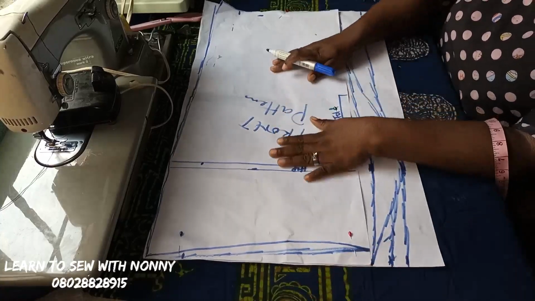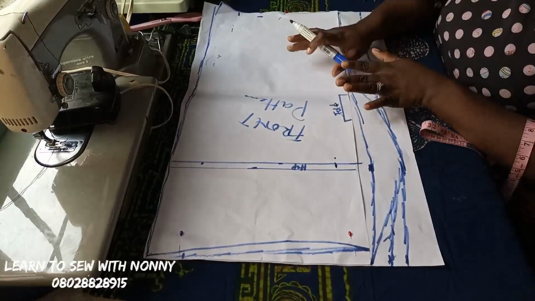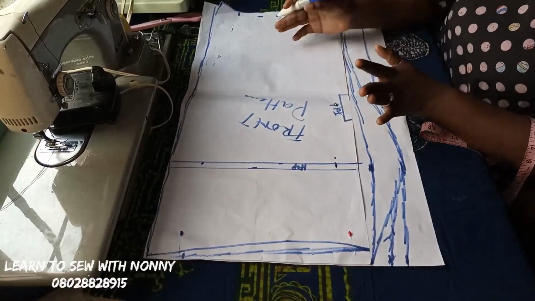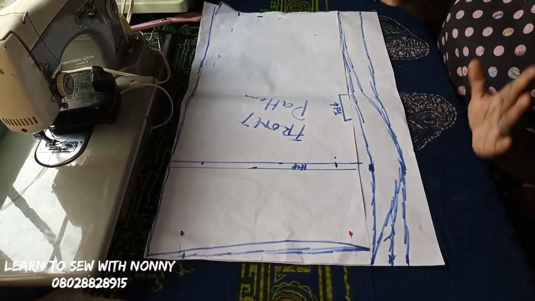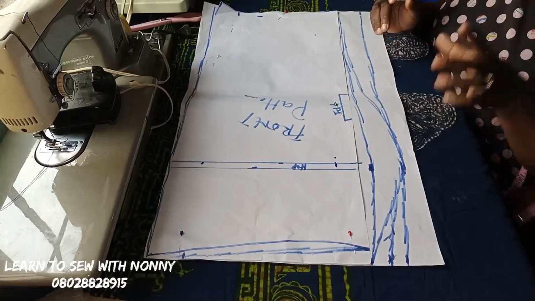So this is my dartless skirt. For the front and the back, I have no dart at the back, and I also have no dart in front. So this is just my skirt pattern. Very, very easy, detailed, and when you wear it, the fitting is amazing.